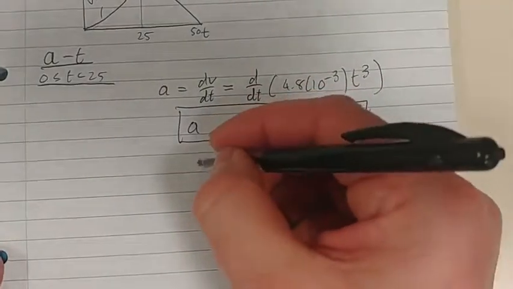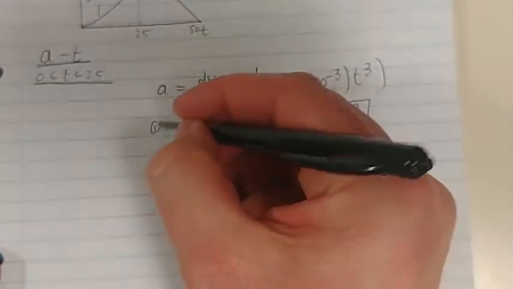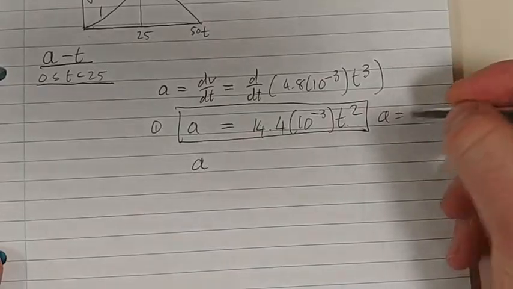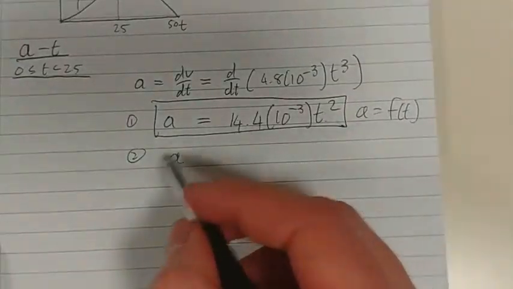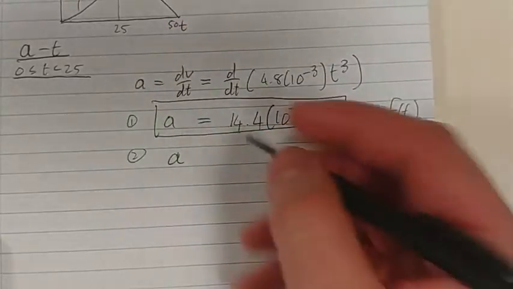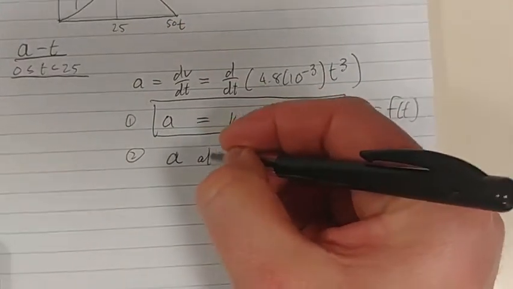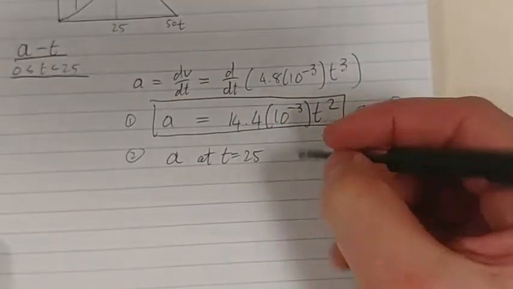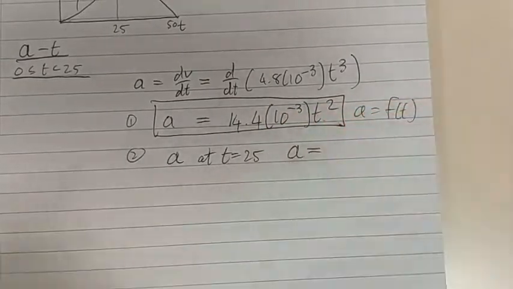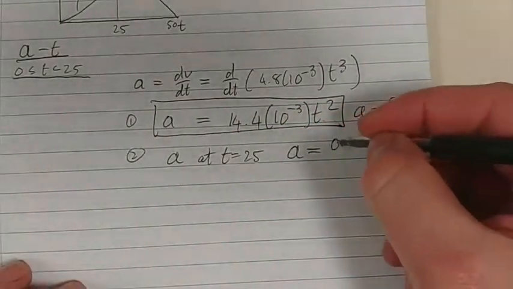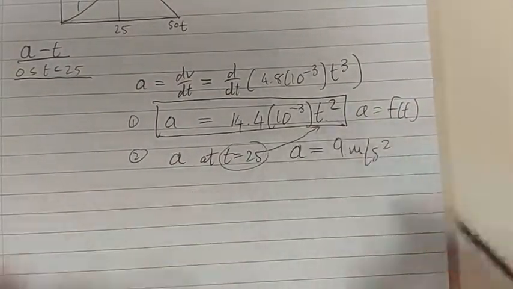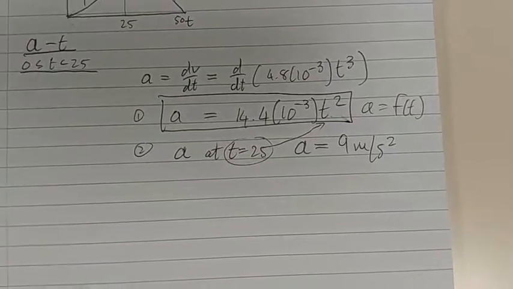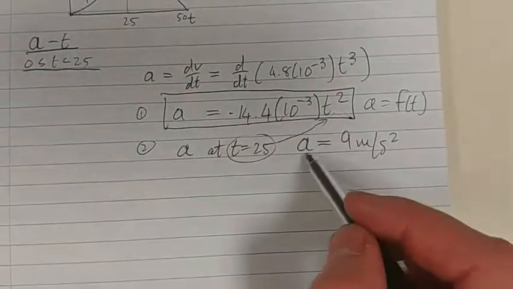But then what is a? First of all, get our function. A is a function of time. Then you can plug in to find the actual value of acceleration at a certain time. So what is the acceleration at t is 25? Acceleration is 9 meters per second squared. We take that 25, we plug it in there. So we got a function and we got the value.